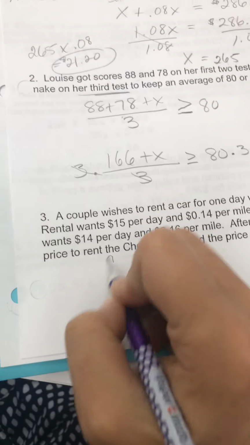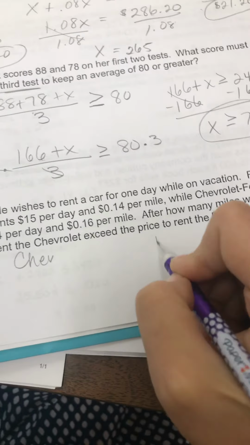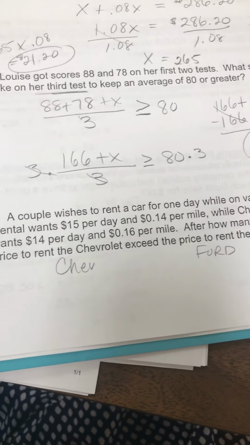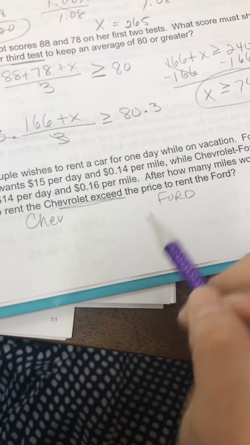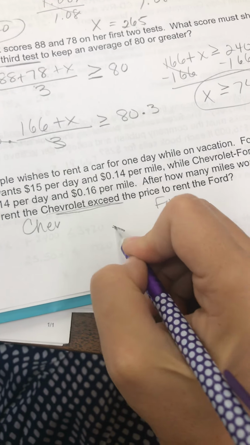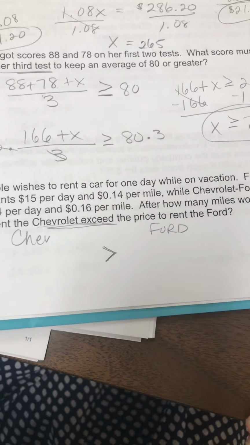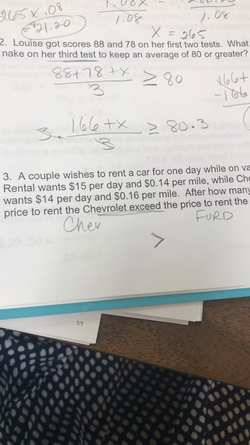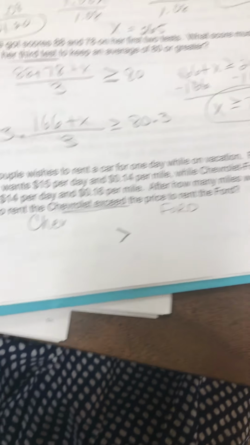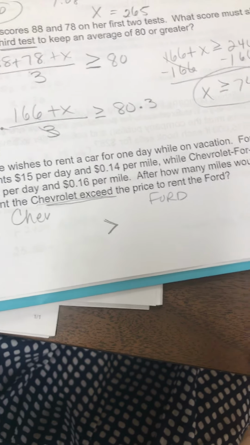All right, so let's write Chevrolet on this side. We've got two different scenarios here, okay? And it's asking us Chevrolet is going to exceed. So you want the Chevrolet scenario to exceed the Ford scenario, okay? How many miles would the price to rent the Chevrolet exceed?